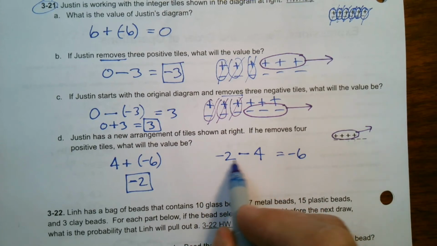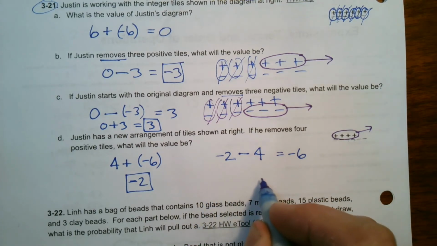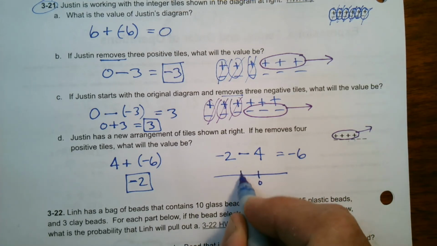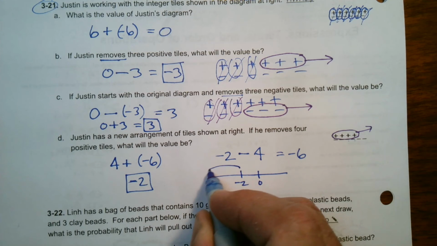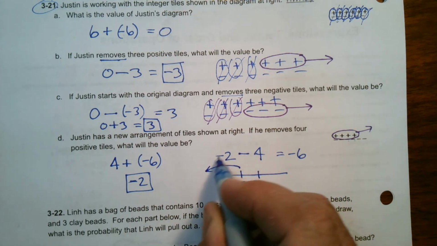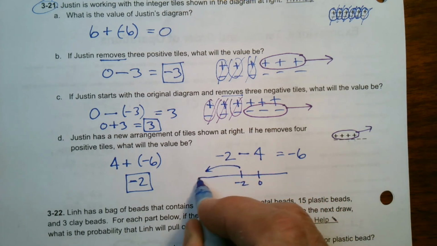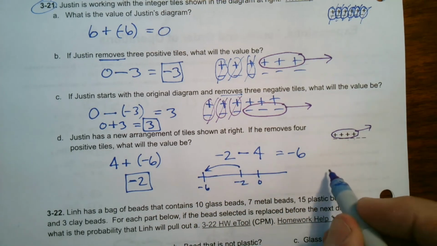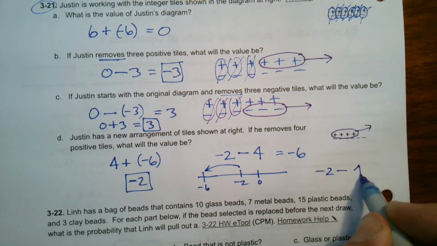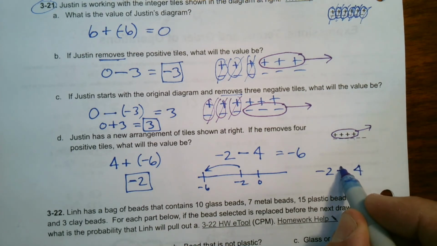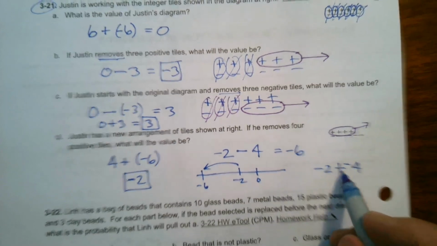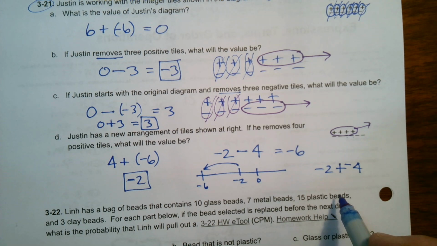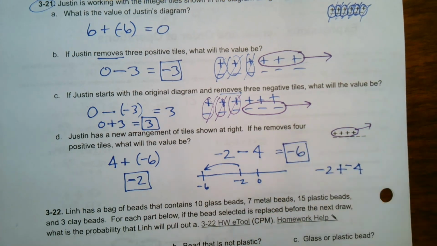If we think about the math here, negative 2 minus 4, you could also look at this as a number line. If I start at negative 2 and I'm subtracting 4, I'm going this direction. Subtracting positive 4 is that way, and I end up at negative 6. Another way to look at it is that negative 2 minus 4 means the same thing as adding the opposite, which is plus a negative. So it's negative 2 plus negative 4. Either way you look at it, our answer is going to be negative 6.